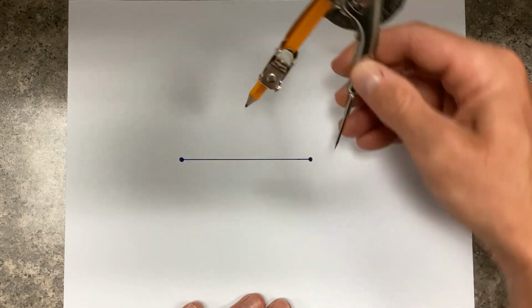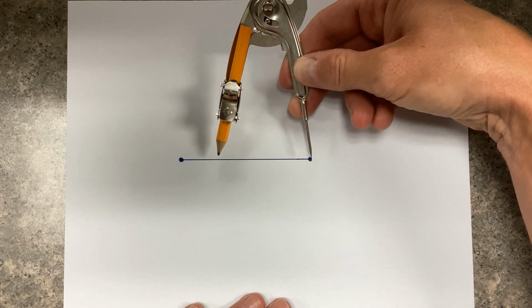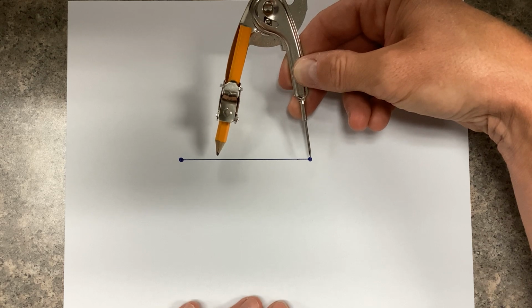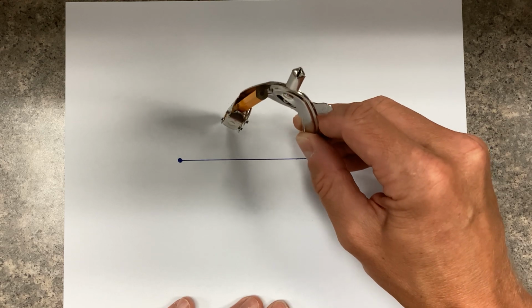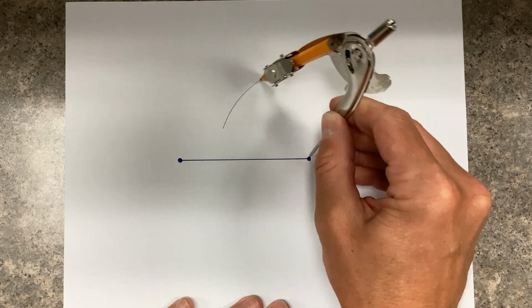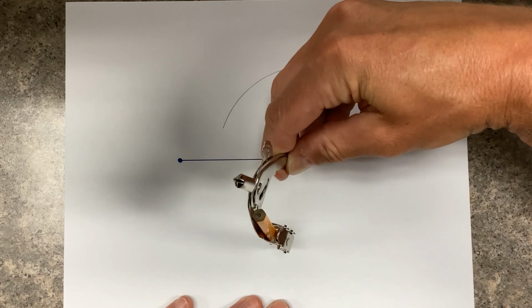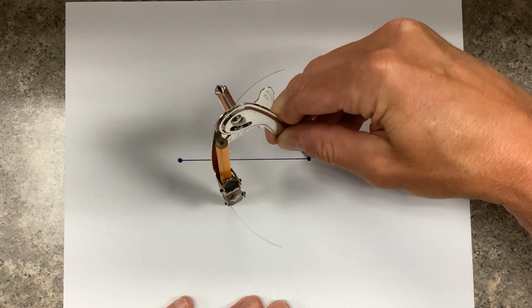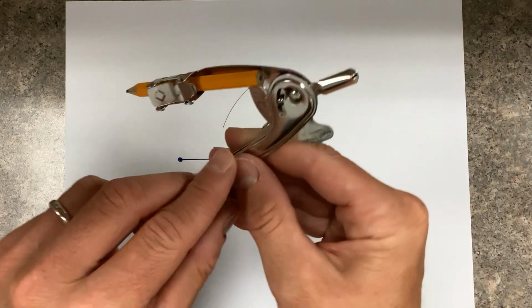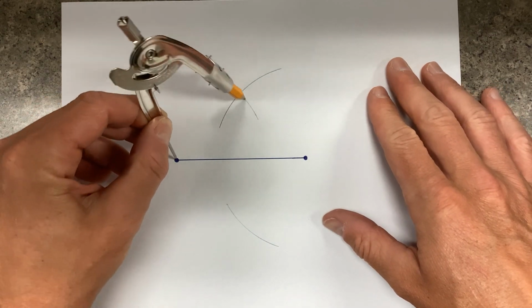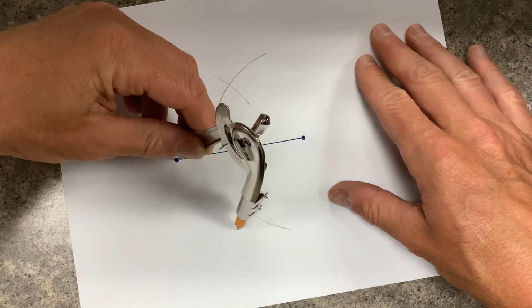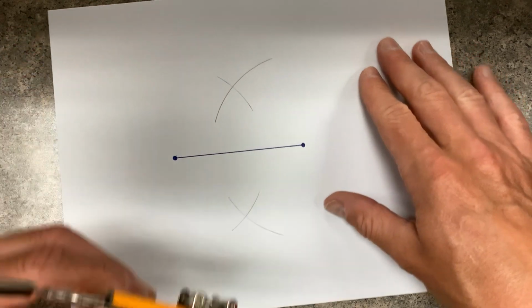So all we're going to do is take our compass and set it so that it's more than half of the segment length. Doesn't matter how many more, just somewhere over here, more than half. And I'm going to make a tick mark up here and a tick mark down here. I'm going to take the same compass length and go to the other point, and draw another tick mark above and below.